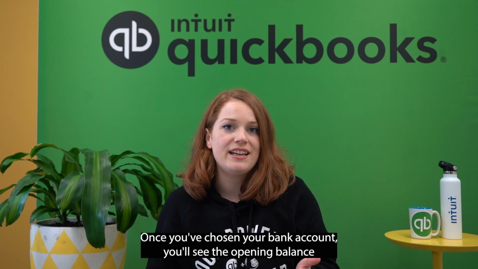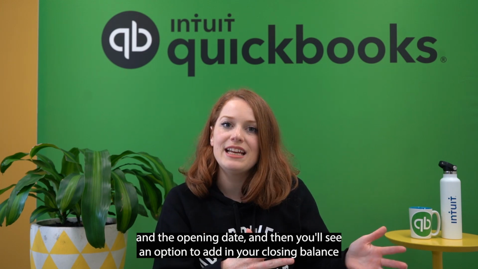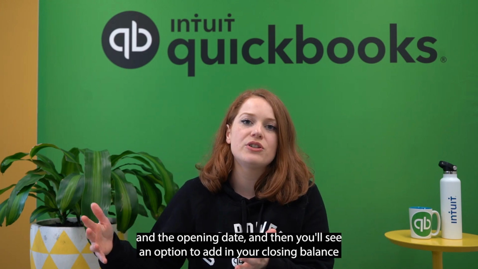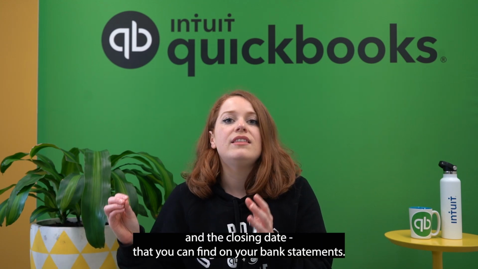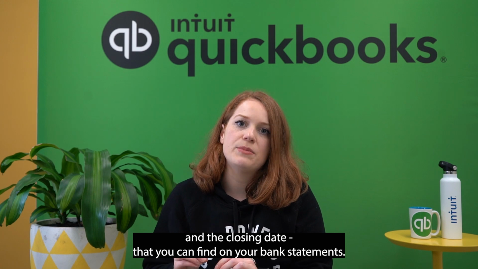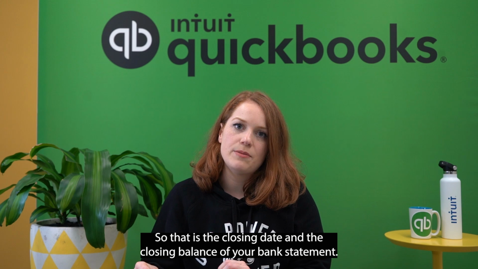Once you've chosen your bank account, you'll see the opening balance and the opening date, and then you'll see an option to add in your closing balance and the closing date that you can find on your bank statement. So that is the closing date and the closing balance of your bank statement.